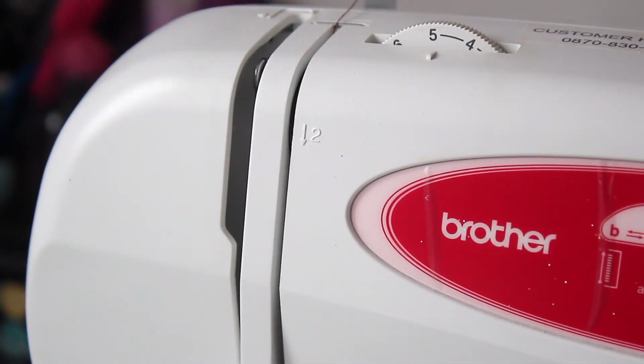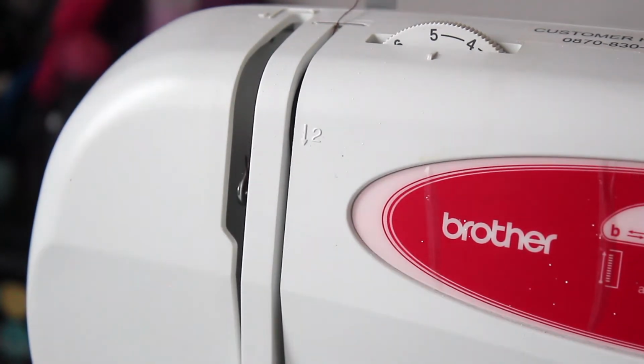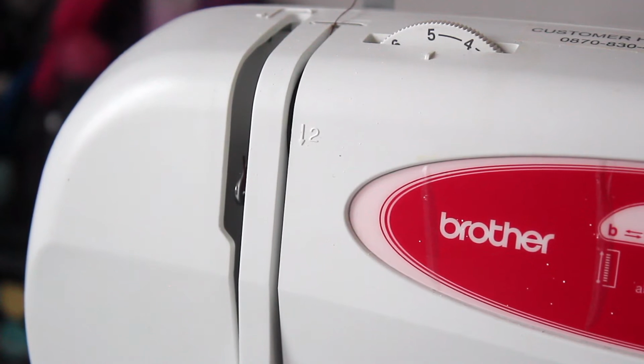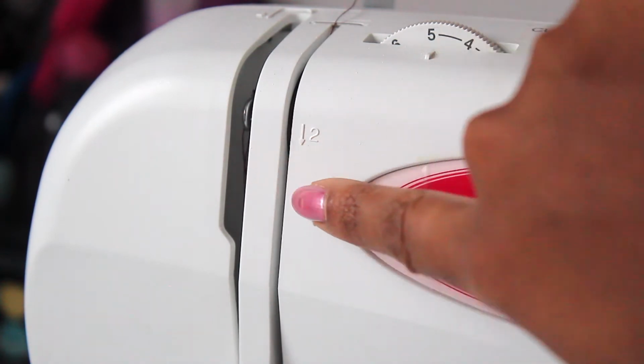Okay, now moving on to this little metal thing. I don't know if you can properly see it since it's inside the machine, but this little thing is called a take-up lever, and this will just guide the thread down to the bottom half of the needle. That is usually just a little metal lever that you'll find in between the groove of the sewing machine.